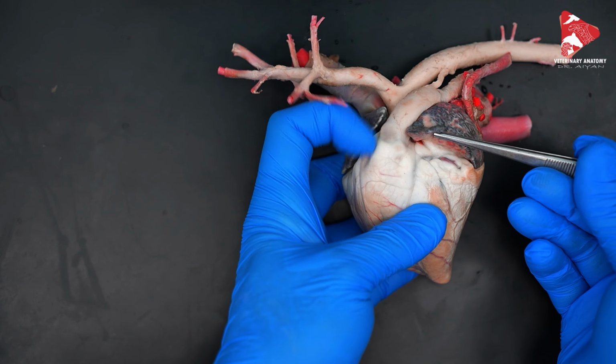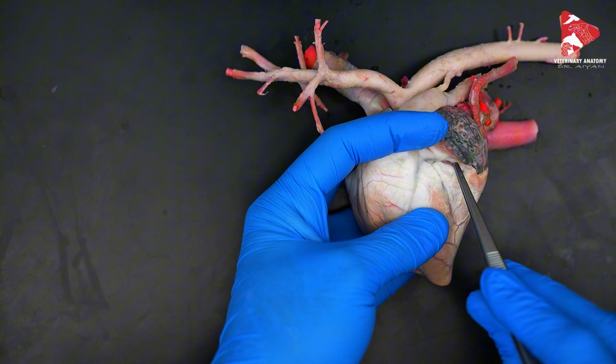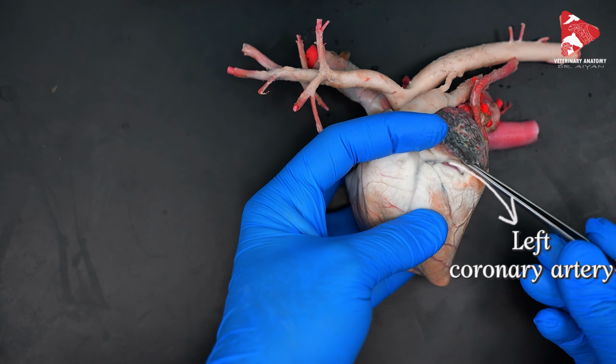So if we look exactly inside this groove, can you see that artery there? It's a little bit red there.